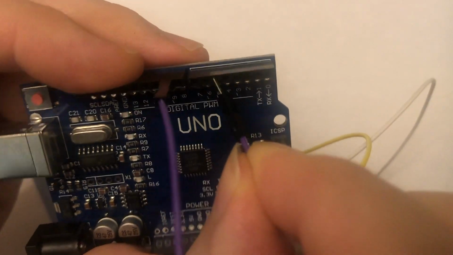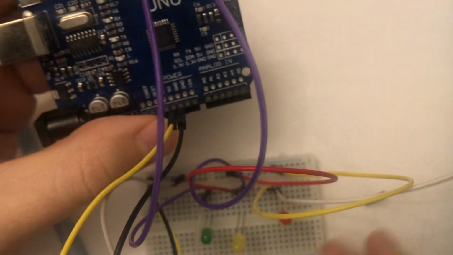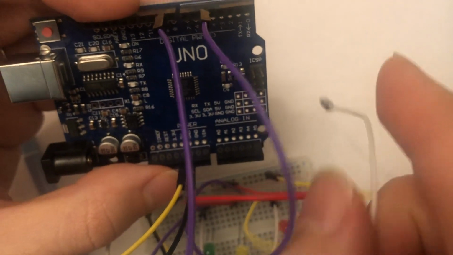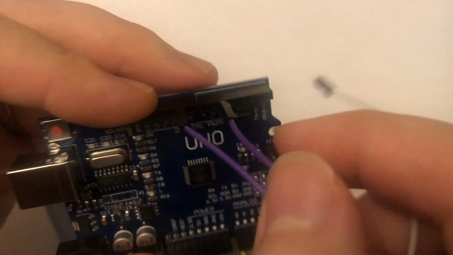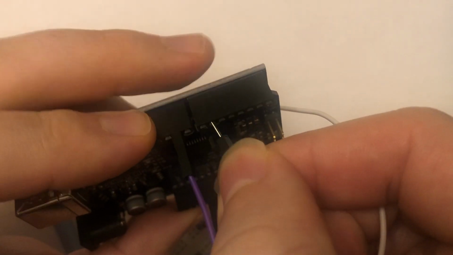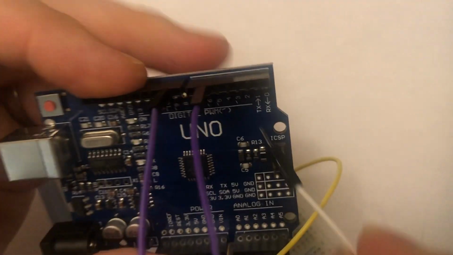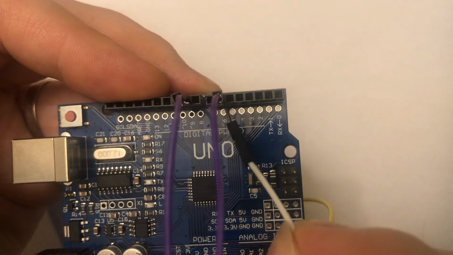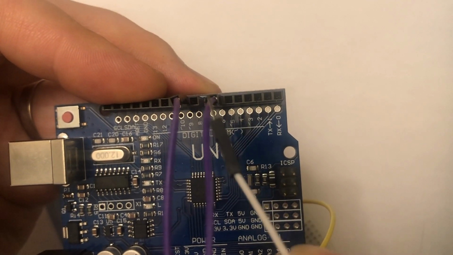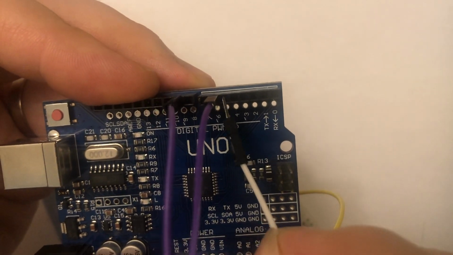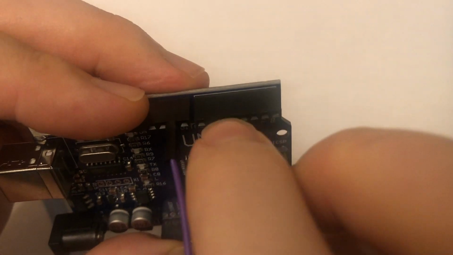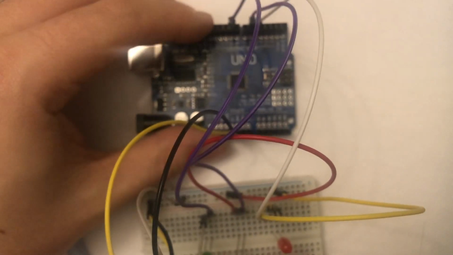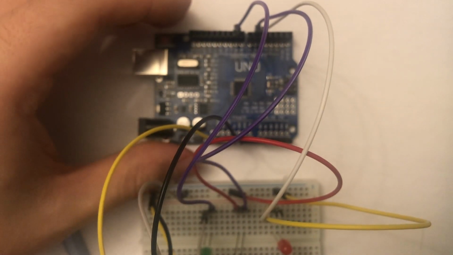And lastly, the red one goes to number 5. Yellow goes to number 6. So I just replaced number 5 with 6 for yellow. This is yellow. And this is for the red one, so it goes to number 5. I'm just trying to be consistent with the Make app. I mean, there we go.